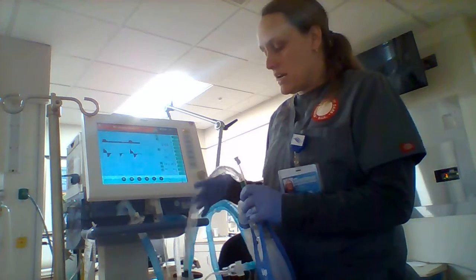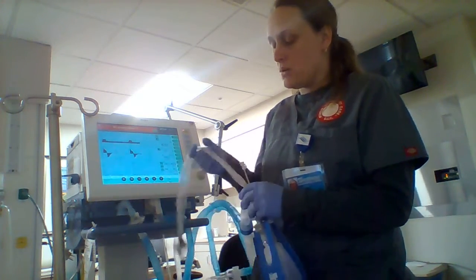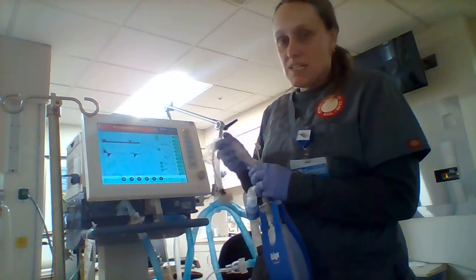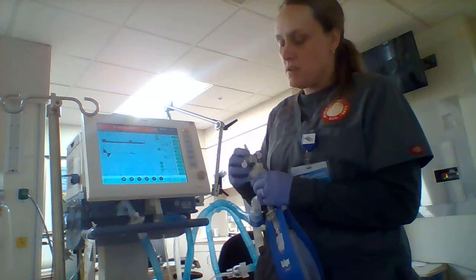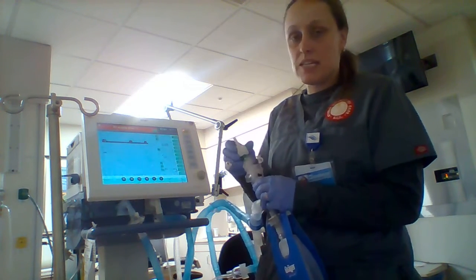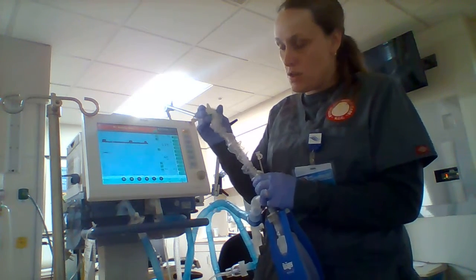So I have my test lung, which represents my patient. Let's say I need to suction them. So I'll jam that down in there until they cough. Pull it back while squeezing the thing so it's actually suctioning. Do not suction on the way down.